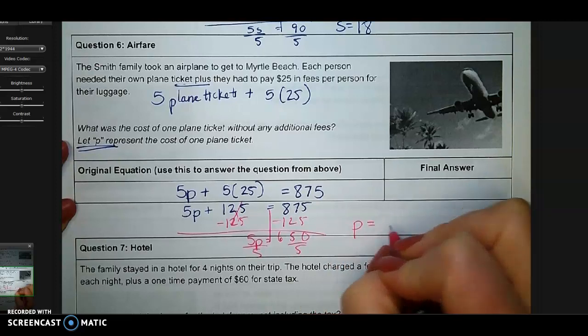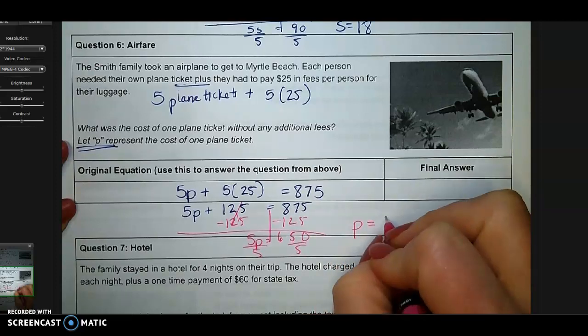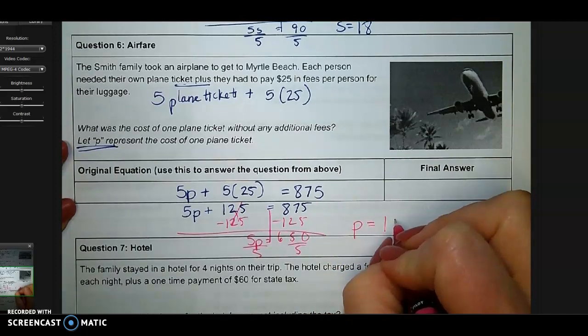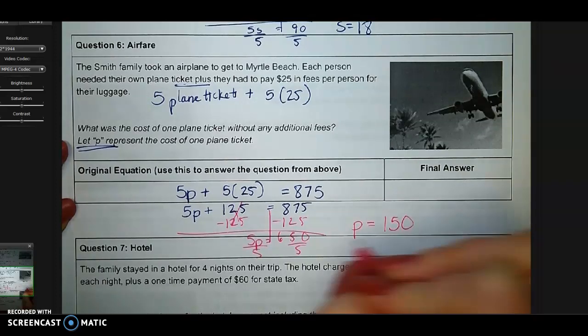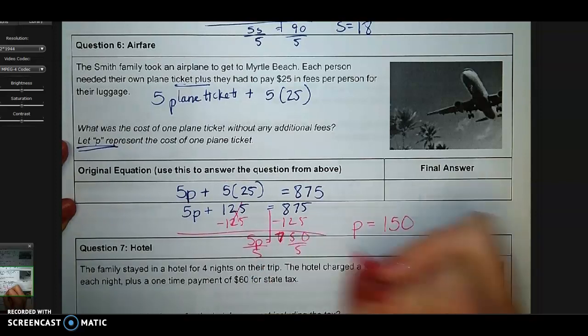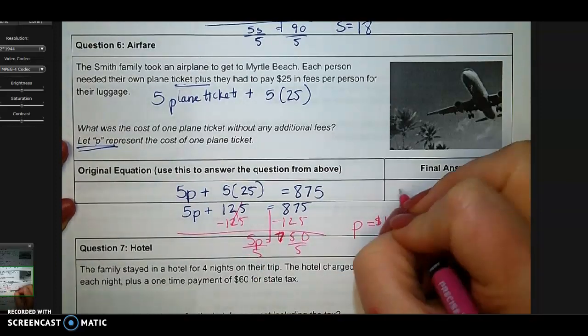And that is for 5 plane tickets. So for 1 plane ticket, it's going to be $150.